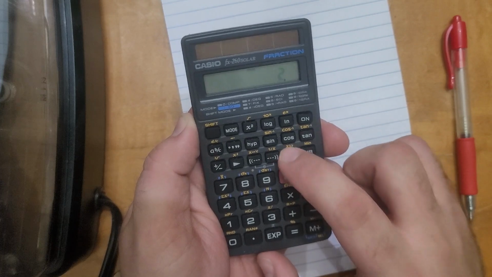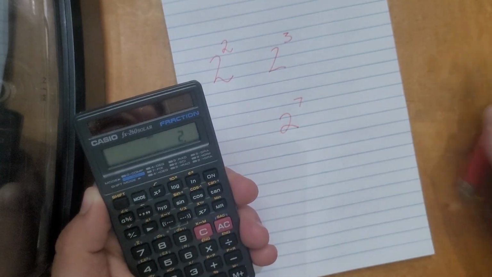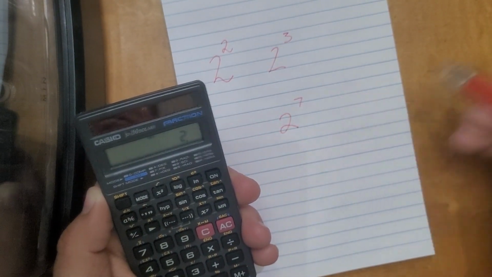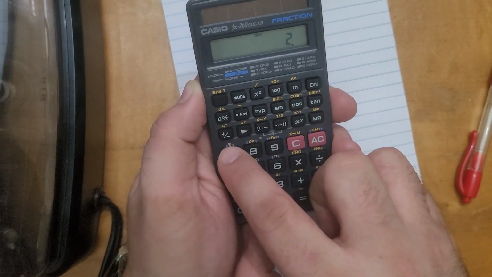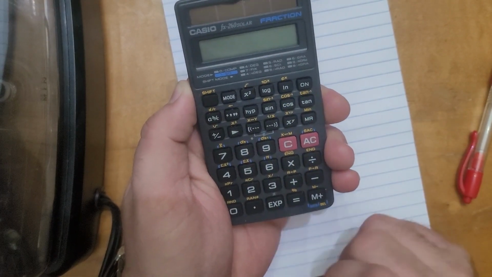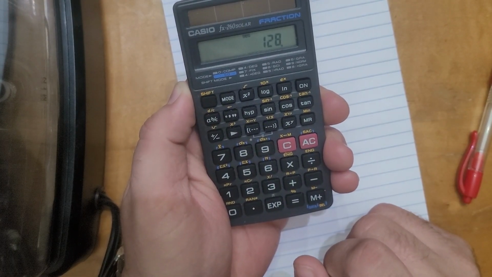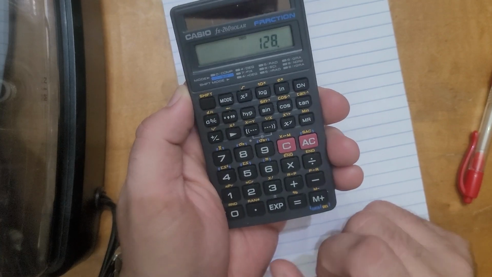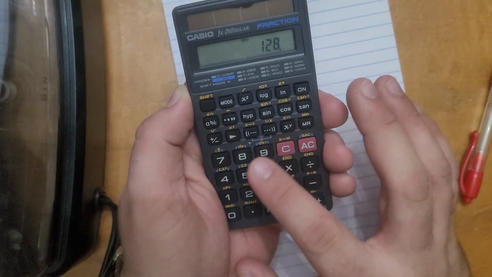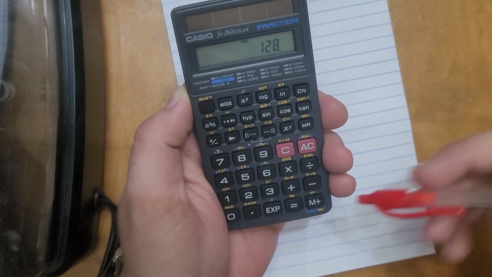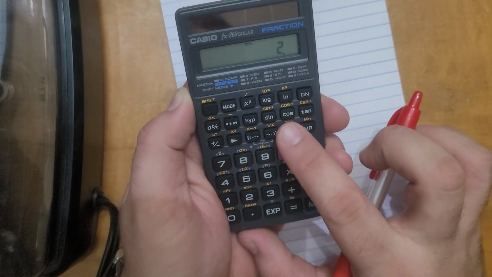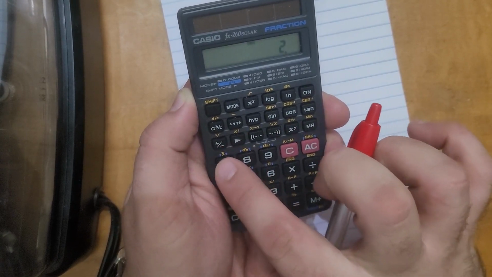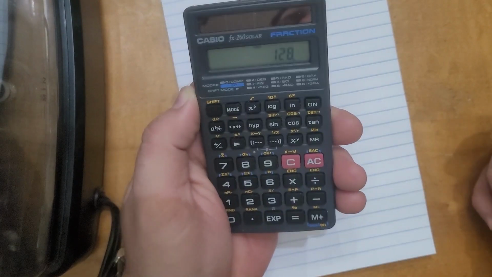Then we're going to say the number of our exponent, which is 7. So we hit the 7 button right over here and hit equals, and we get 128. So really, this is the way that I use most of the time. So remember, whole number first, XY, then number of the exponent, then equal sign, and there you've got it.